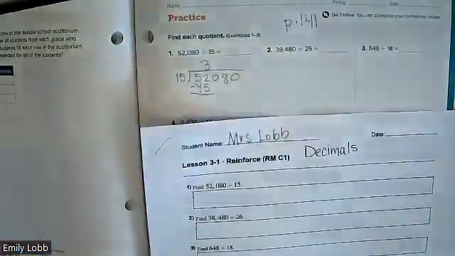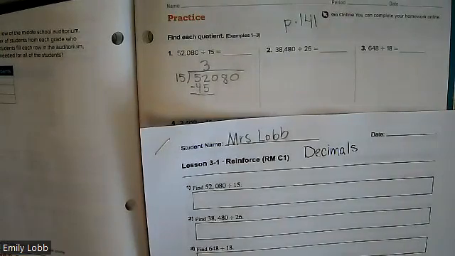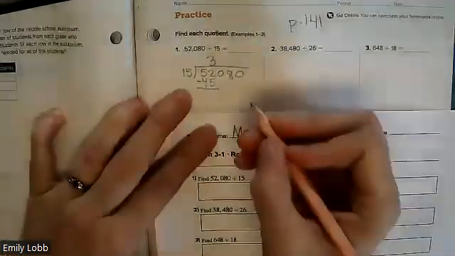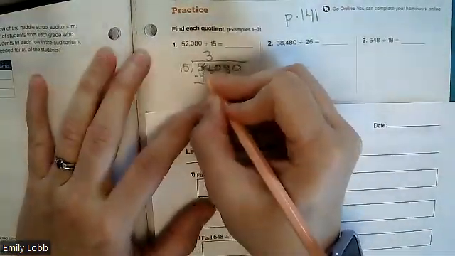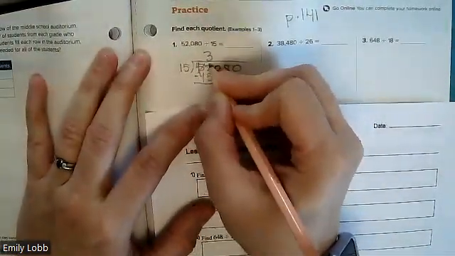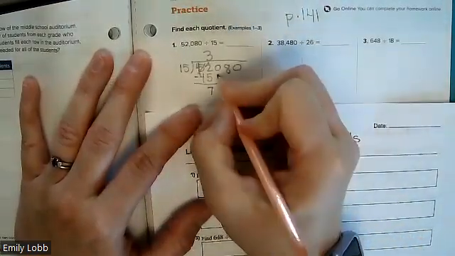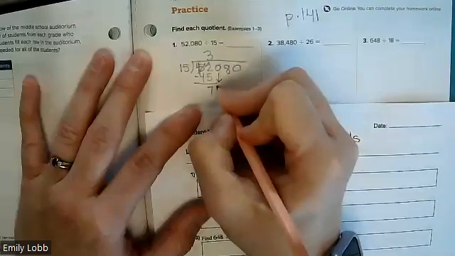So now, guys, it's very important that you know how to subtract. If you can't subtract, you can't divide. You can't add, you can't multiply. All the things, guys. We got to be able to do all the things. So I'm going to borrow. 12 minus 5 is 7. I would bring this down.